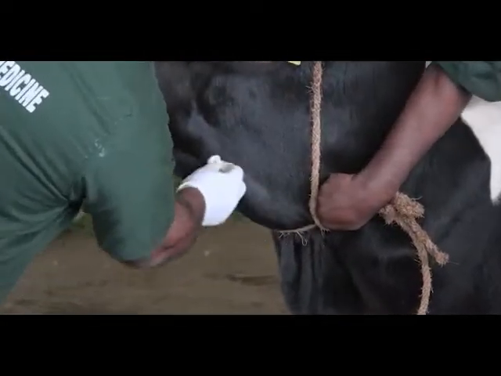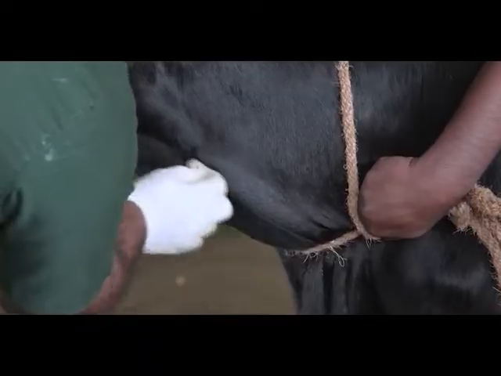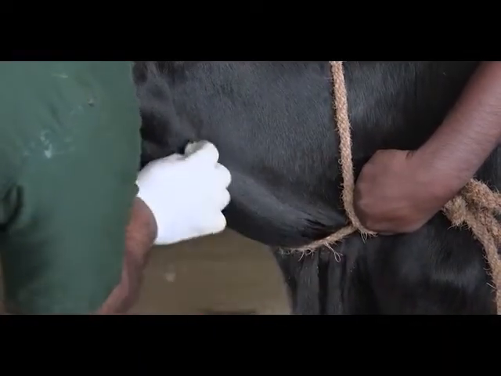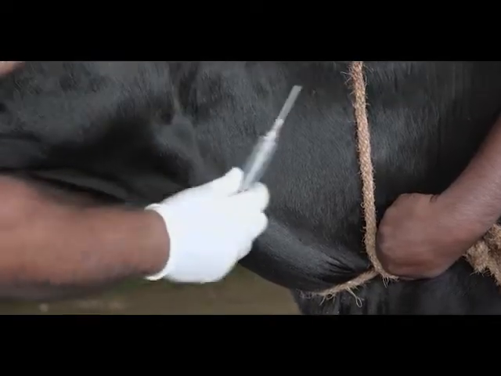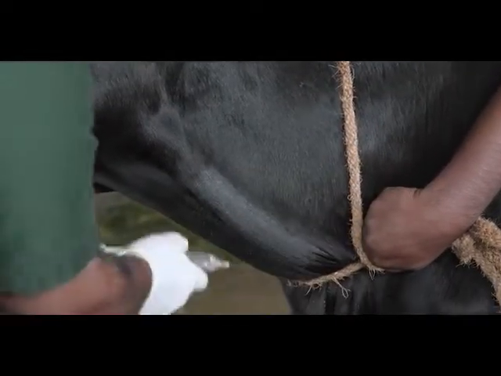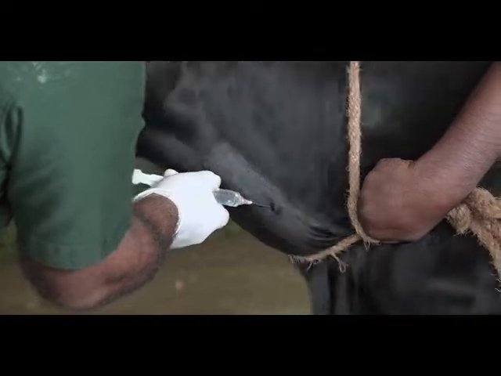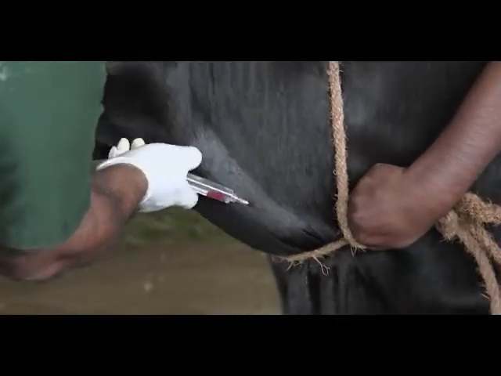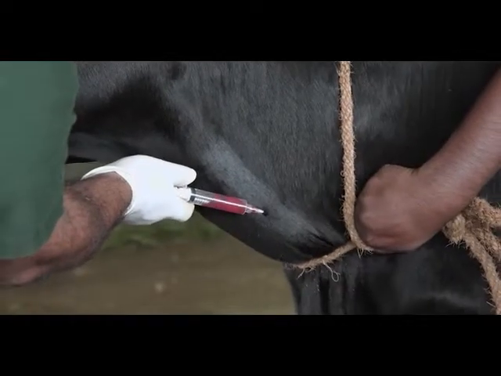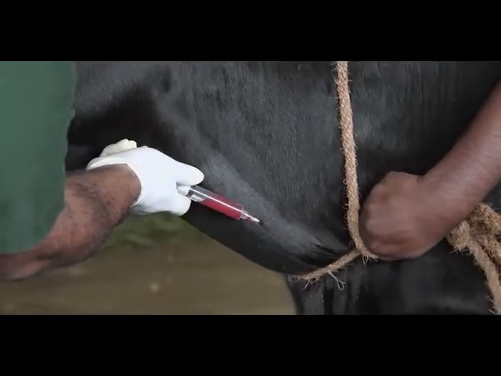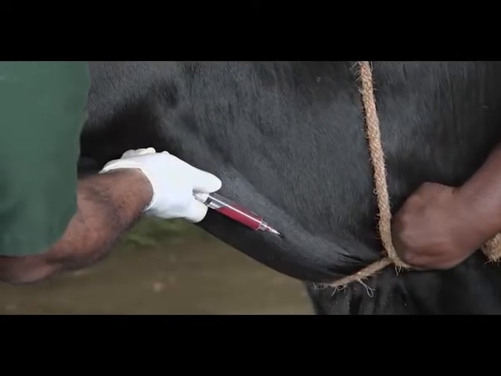Then you may disinfect the area. Then pierce the skin and the vein at a 45 degree angle to the surface as demonstrated. Pull the plunger back to see whether blood is coming into the syringe, in order to make sure the needle is inside the vein if necessary.